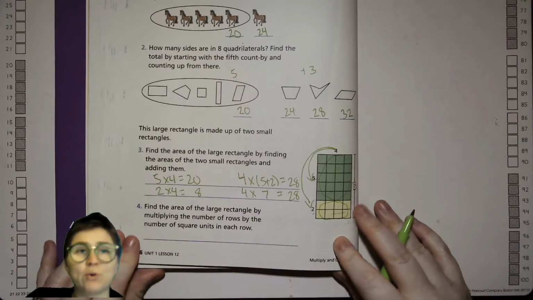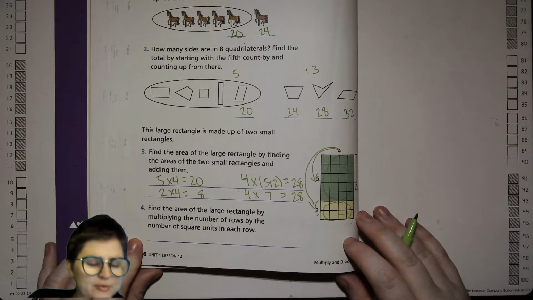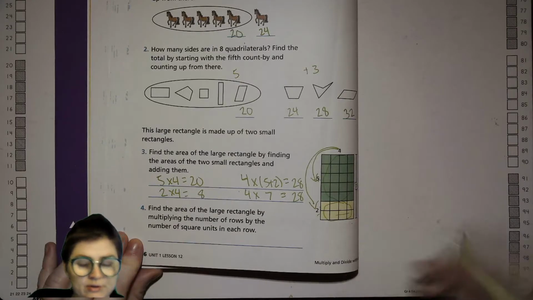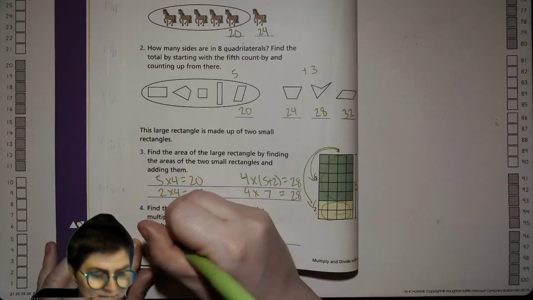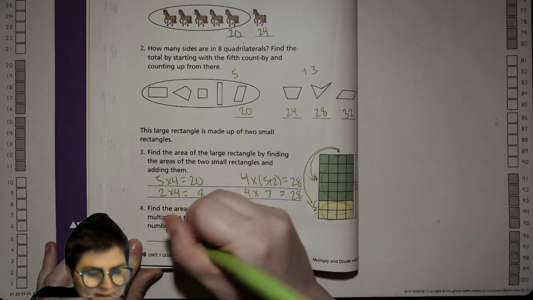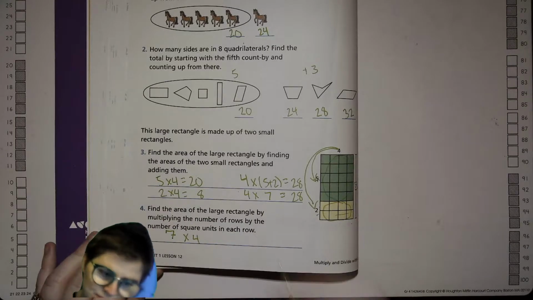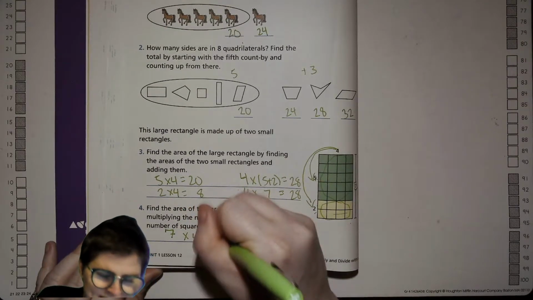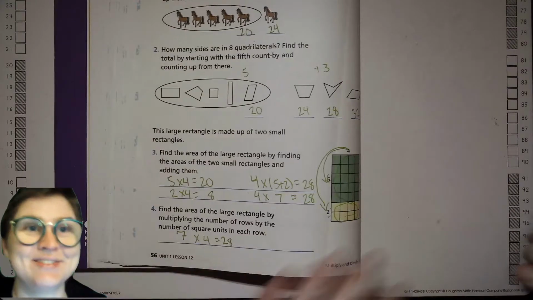Okay, number 4. Find the area of the large rectangle by multiplying the number of rows by the number of square units in each row. So we have 7 rows times 4. 7 times 4 is what? 28. If you don't believe me, you can count all of these and guess how many you're going to have. 28, right? Okay, let's look at the next side.